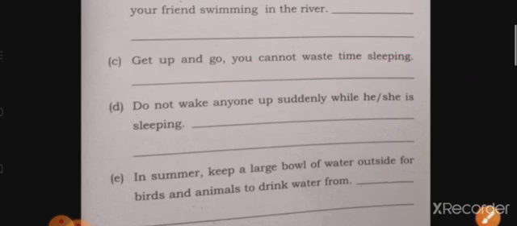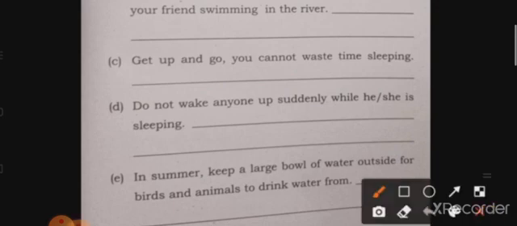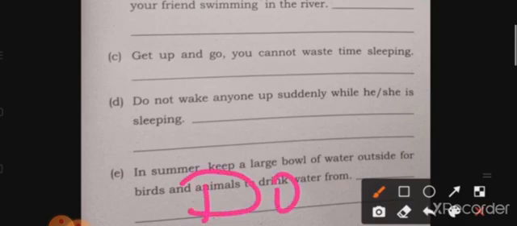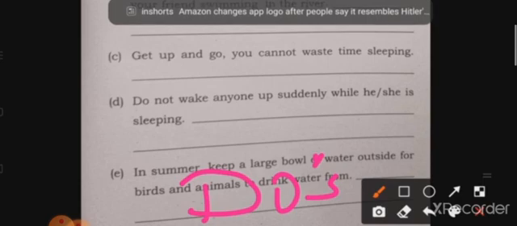Fourth one, do not wake anyone up suddenly while he or she is sleeping. So this statement comes under the category of don'ts, right? And the last one, in summer, keep a large bowl of water outside for birds and animals to drink water from. So this statement comes under the category of do's. ठीक है, ये do's है, वो don'ts है.